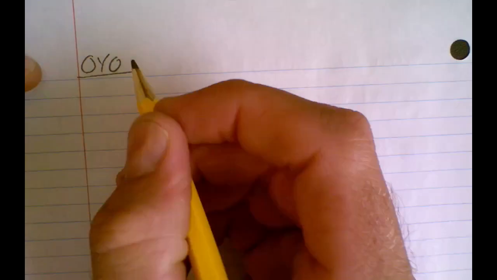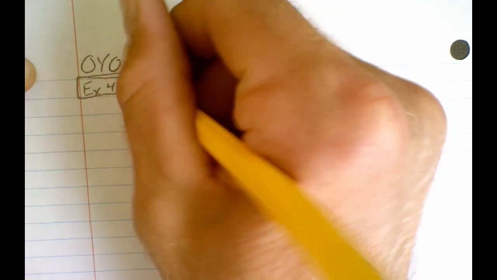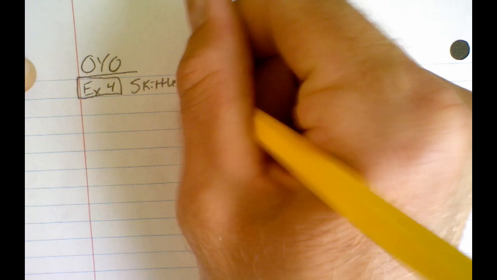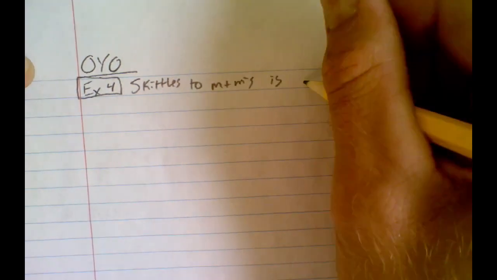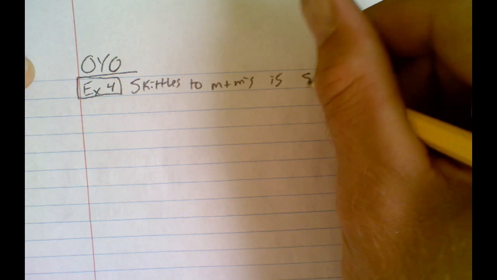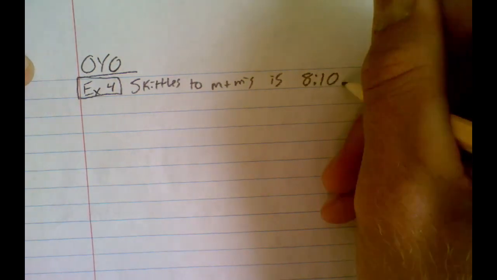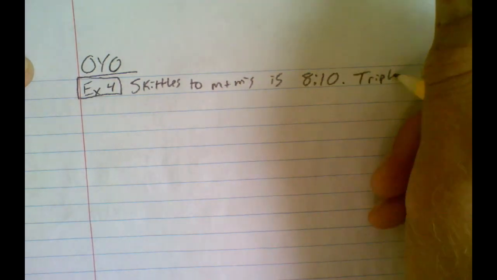On the back side, or just below, wherever you have room on your paper, go ahead and try these on your own. Example 4, EX4, says Skittles to M&M's is 8:10, and it says triple ratio.